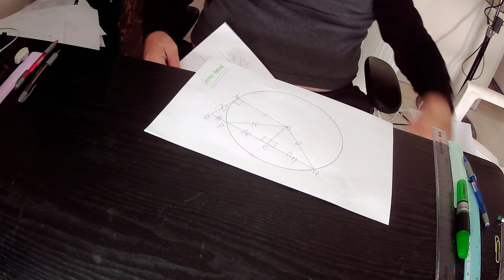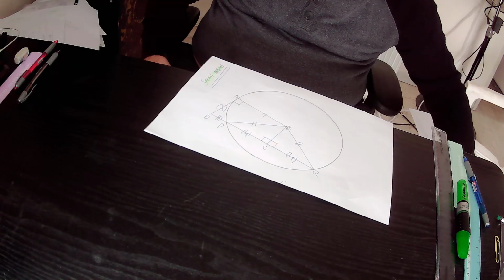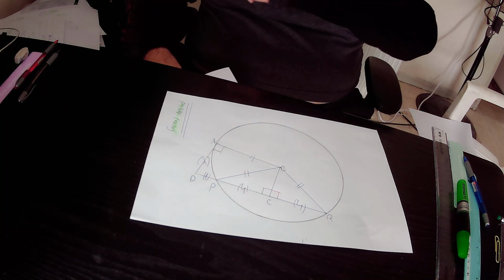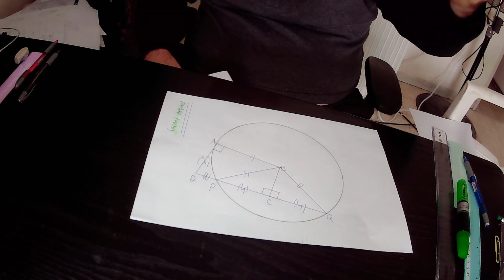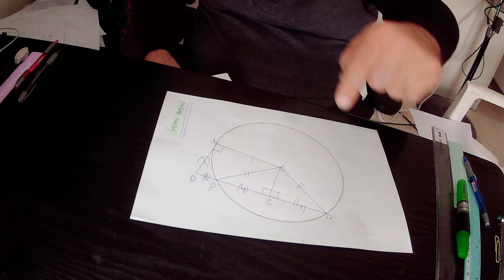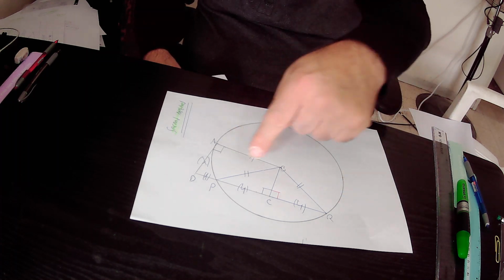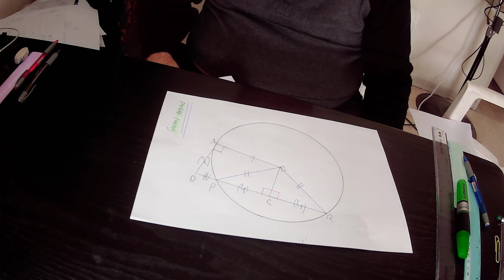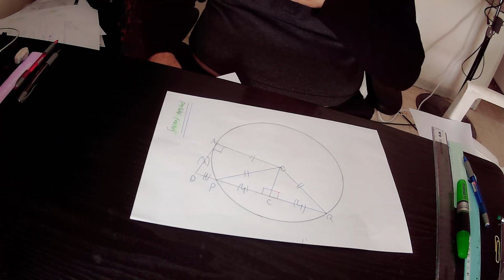So, we implemented the tangent secant theorem at this point D. From point D, we have tangent DA that is tangent to the circle at point A. Likewise, we have secant DQ that cuts the circle at two points, P and Q. So all the requirements of the tangent secant theorem are satisfied, and therefore we can apply it.